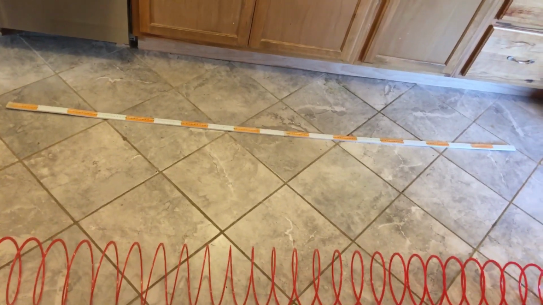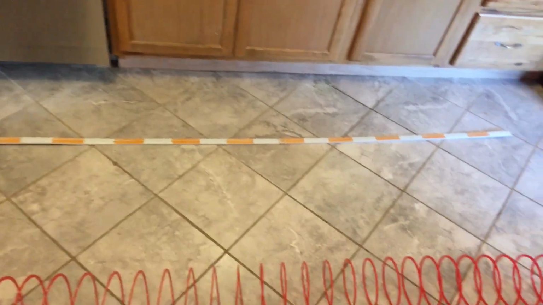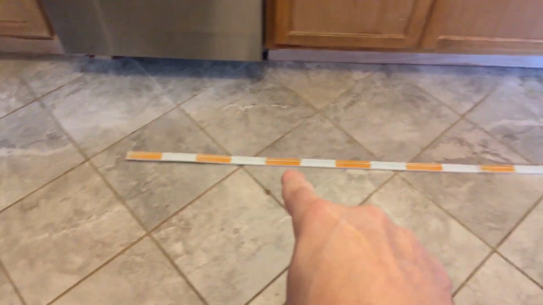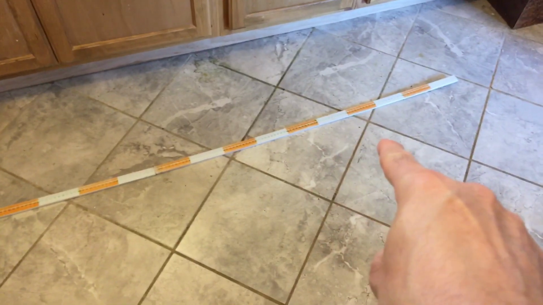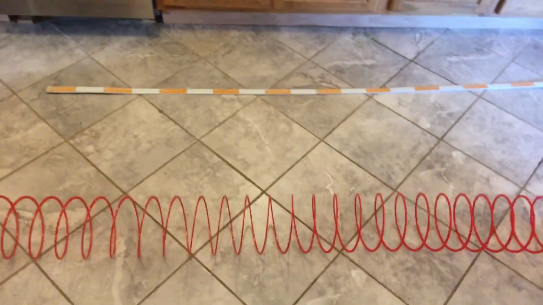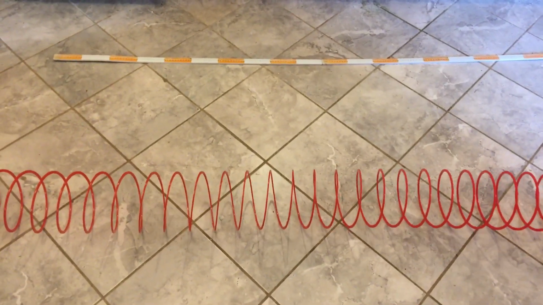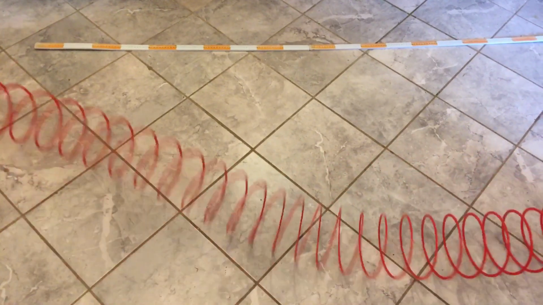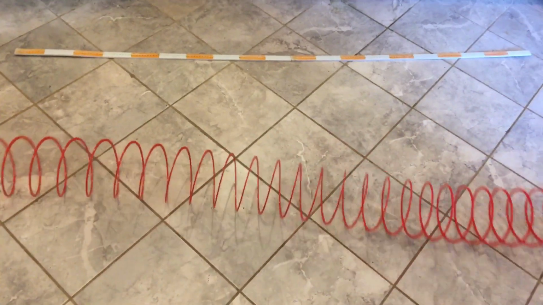So what I want you guys to do now is Toby is going to send a bunch of transverse waves to Taylor, but look at this ruler. Every time 10 centimeters goes by, it changes colors. I need you guys to estimate the wavelength by counting the spacing between two wave pulses. So Toby, send a few wave pulses down there, transverse waves. Try to send one at a time then.